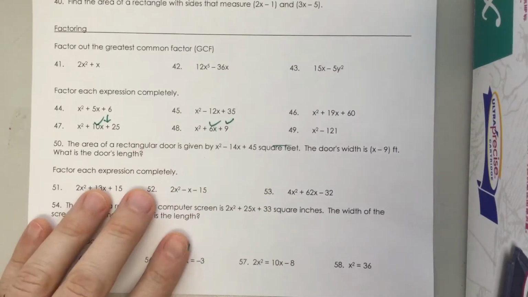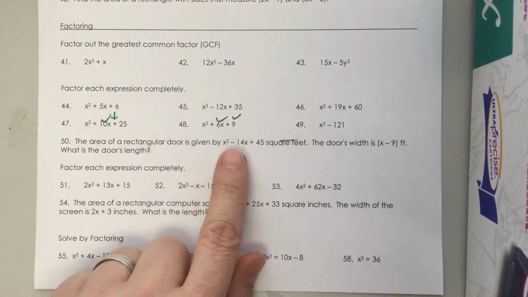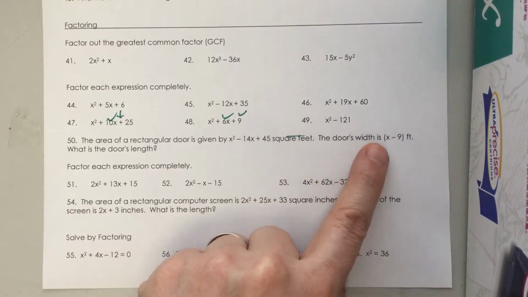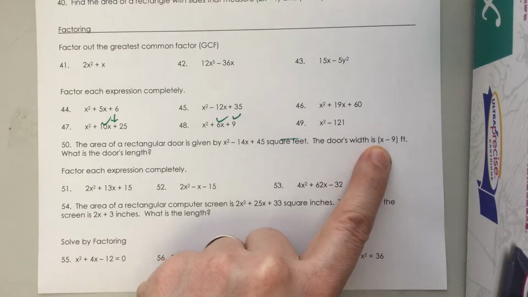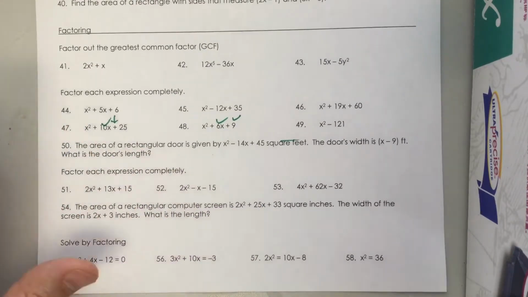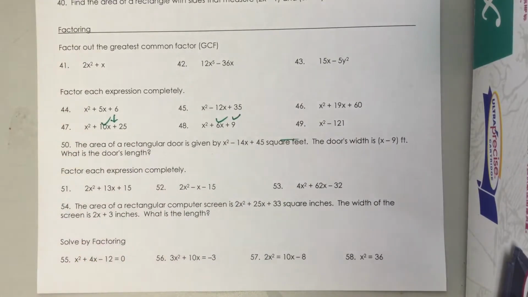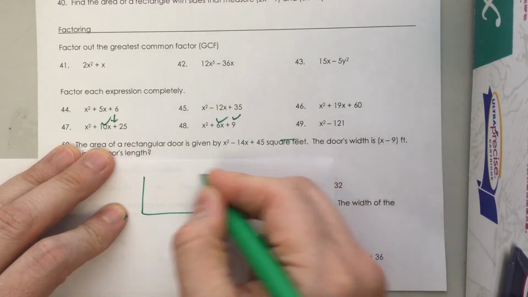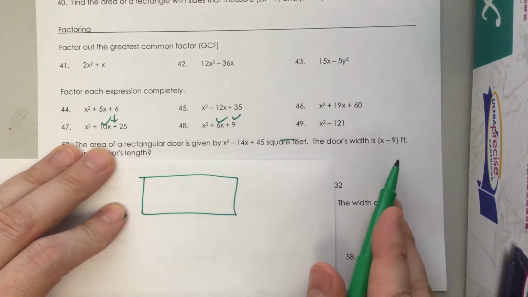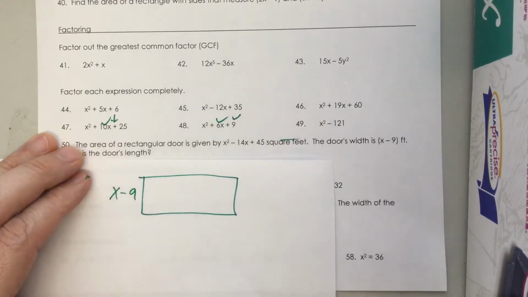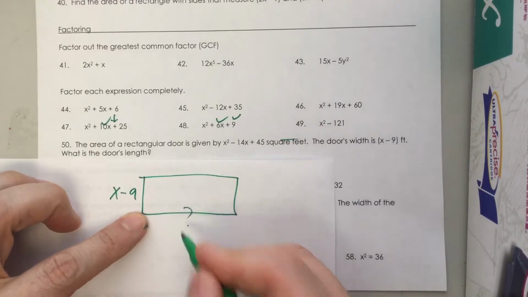Sorry about that. The area of a rectangular door is given by x squared minus 14x plus 45 square feet. The door's width is x minus 9 feet. What is the door's length? Okay, so we have a rectangle, right? So you're going to draw a rectangle. Let's go ahead and start there. They give us the width. The width is x minus 9, whatever that means, right? They want to know the length. We don't know the length.